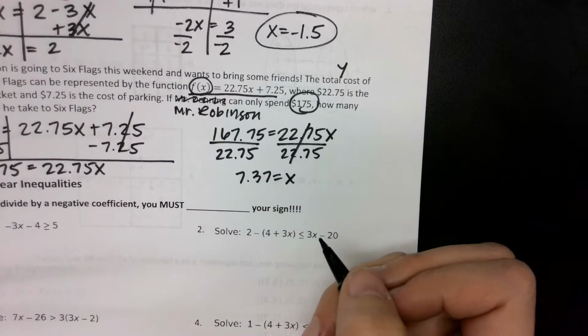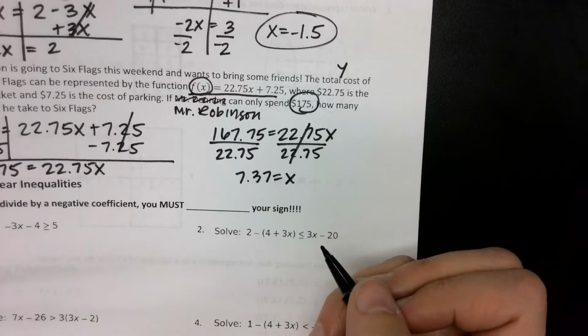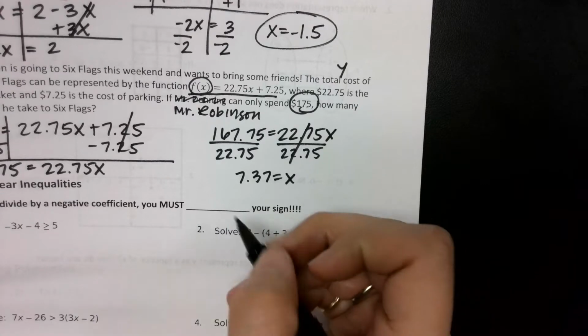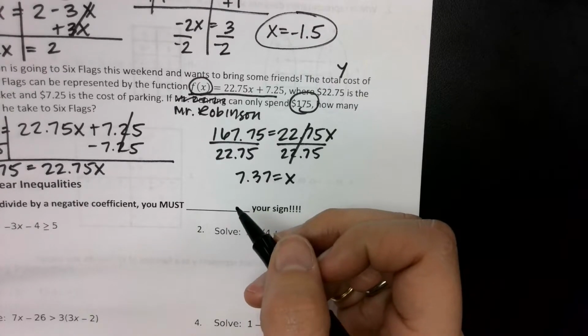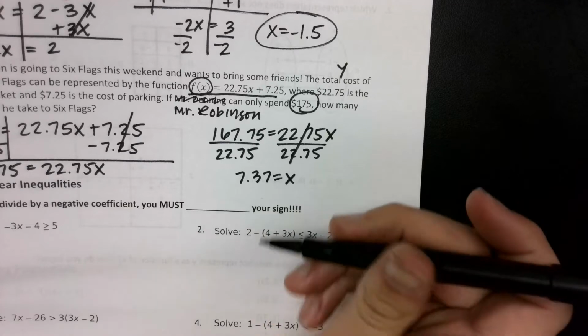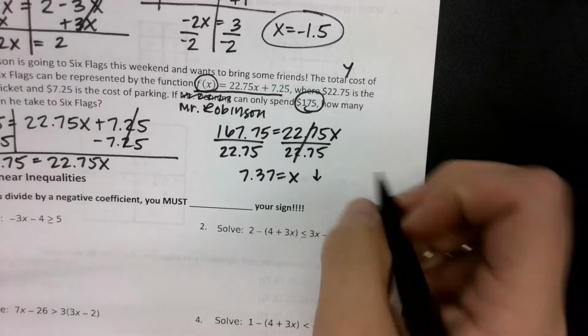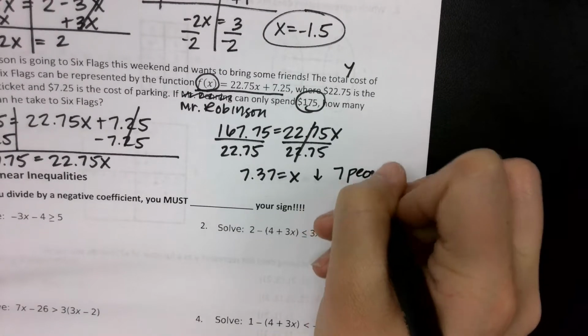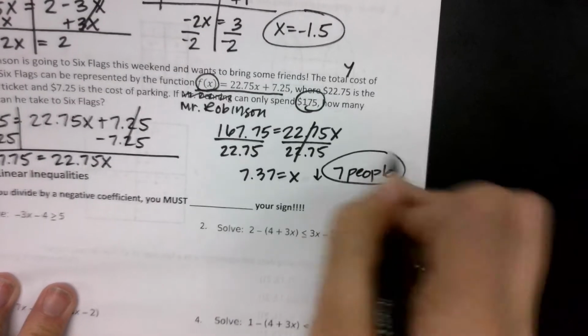Now, we're dealing with people. X is the number of people, or the number of tickets that he's allowed to bring. He's not going to have enough money for 8 people if I round up. So therefore, I'm going to need to round down. He can bring 7 people to Six Flags with the money that he has.